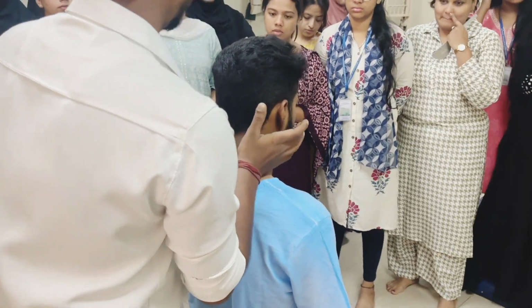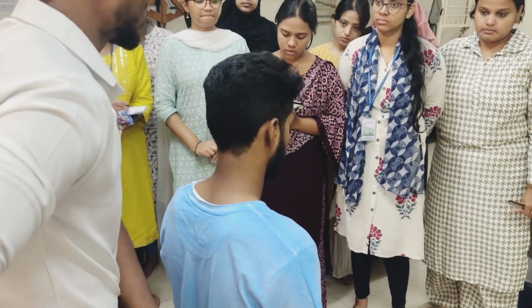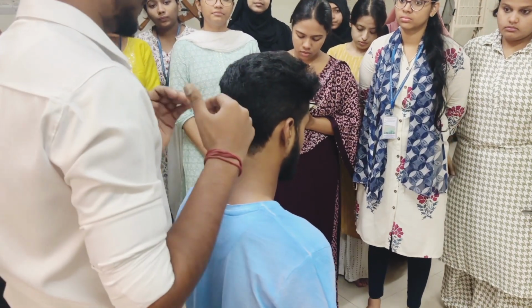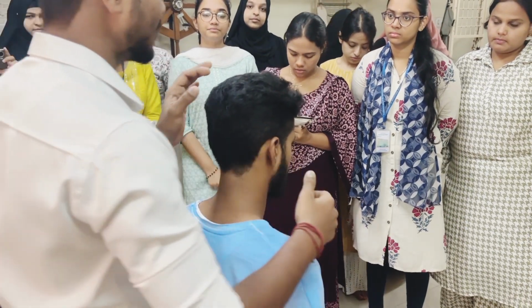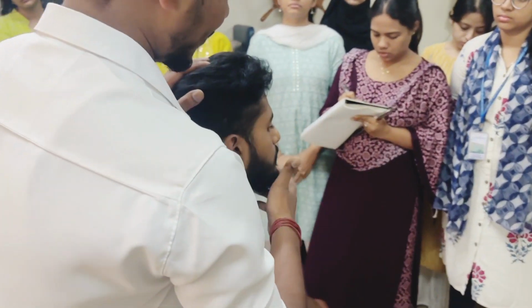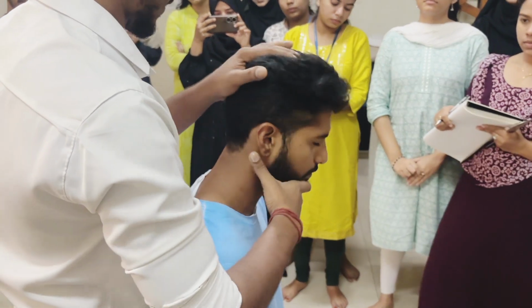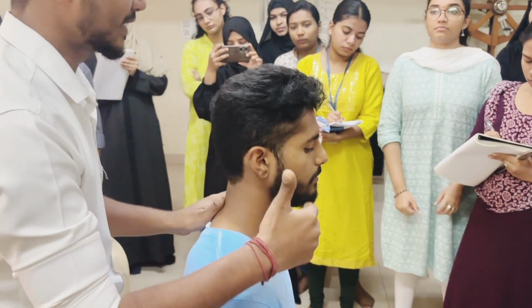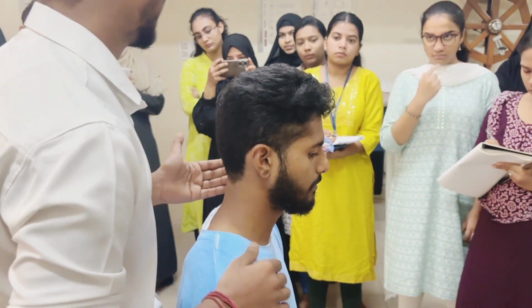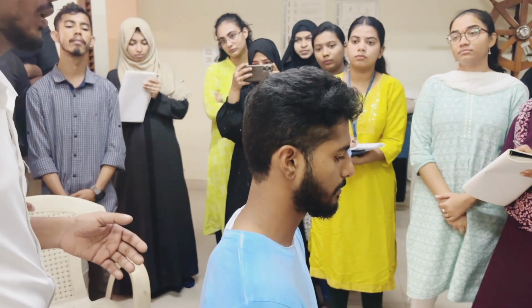Now we are going to measure cervical spine flexion. Before doing that movement, first we have to do passive flexion once. So here I did passive flexion once. Now the patient knows what that movement, passive flexion, is. After that we have to measure range of motion with the goniometer.